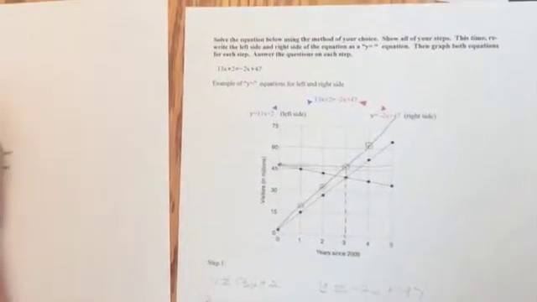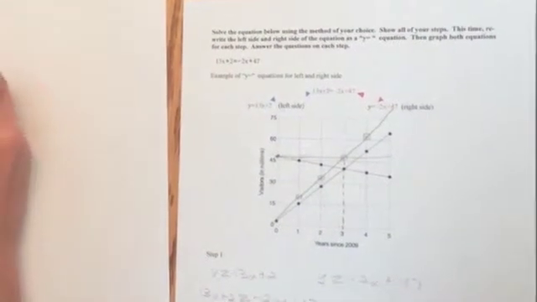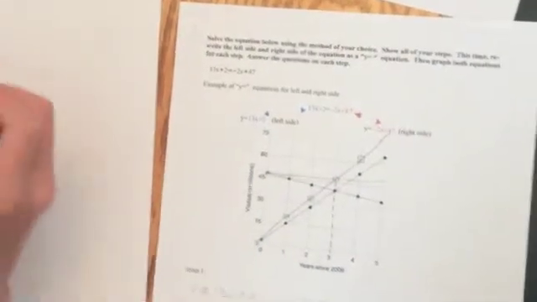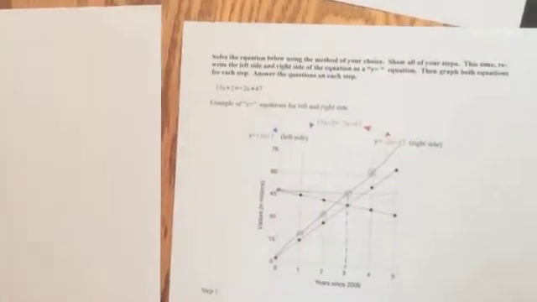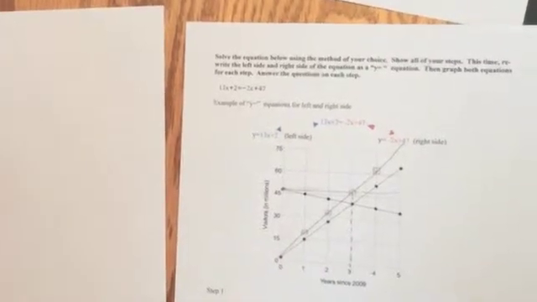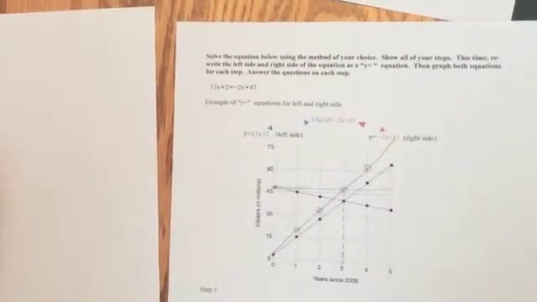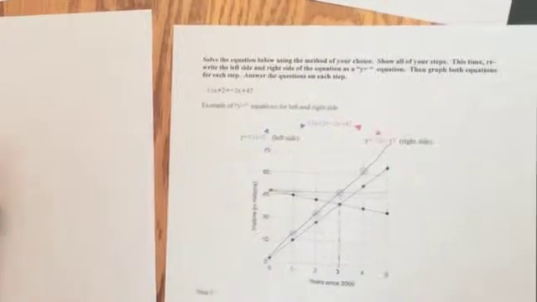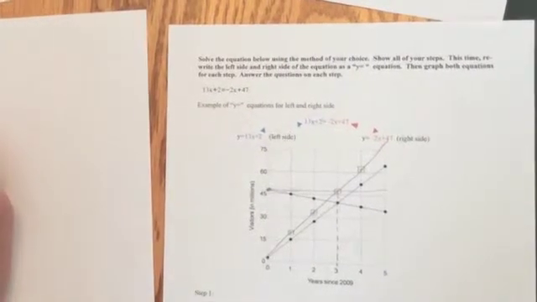So I got 15x equals 45. Okay, now set up a y equals equation for both the left side and the right side. So y equals 15x. Don't forget your x there. Yep, that's right. y equals 45.